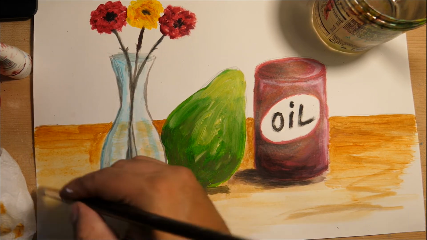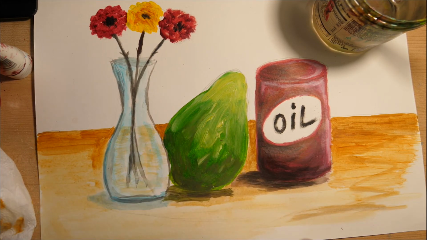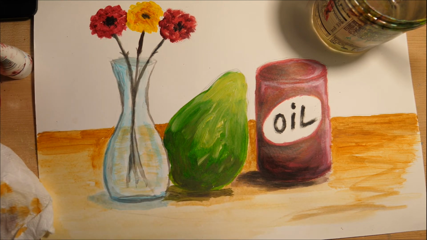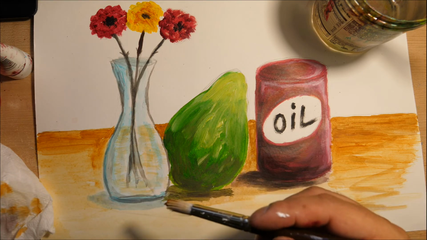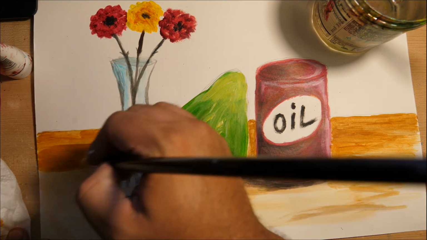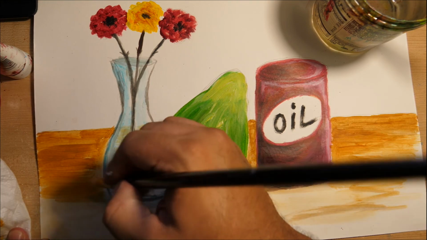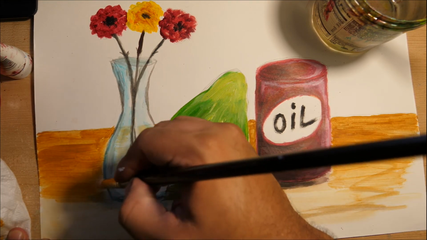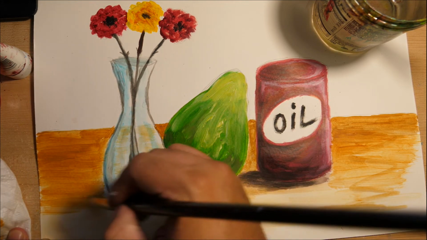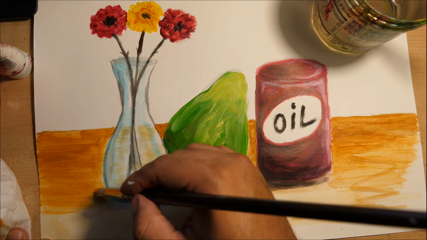Very nice. Okay, so I guess this table is going to be a little bit clear. I kind of don't like how that looks, so I'm going to add more paint to that area. Okay, there we go. Okay, now it's looking interesting. Remember, you want to stay outside of the shapes this time. Before it was inside the shapes, now you want to stay outside of the shapes.